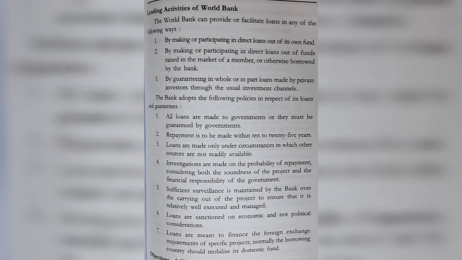Number 2, by making or participating in direct loans out of funds garnered or aggregated by raising them in the market of a member, or otherwise borrowed from some other banks. Number 3, by guaranteeing in whole or in part loans which are made by private investors through the usual investment channels. So the third method is by guaranteeing a loan which is provided in totality or sometimes in parts, made by private investors through proper investment channels.